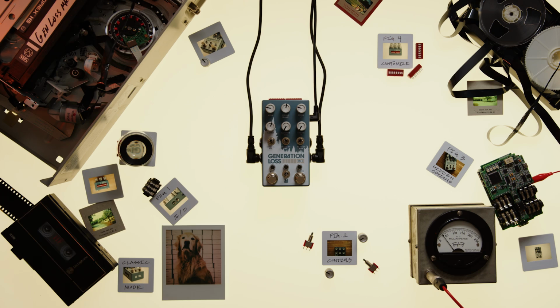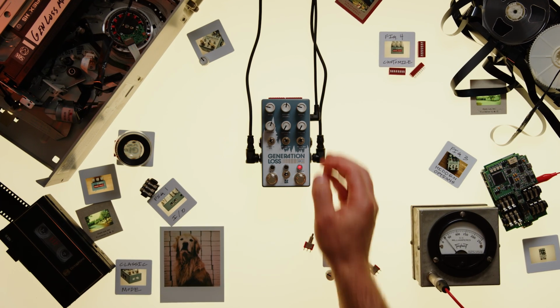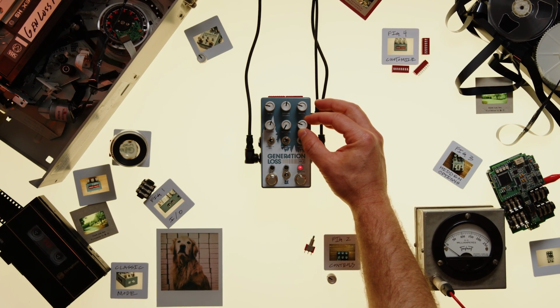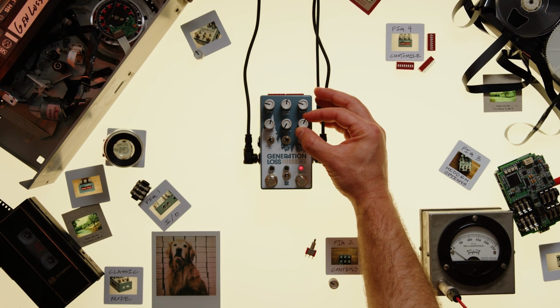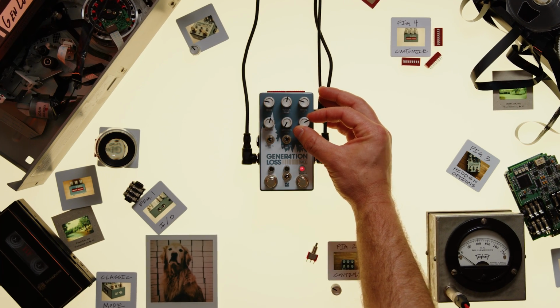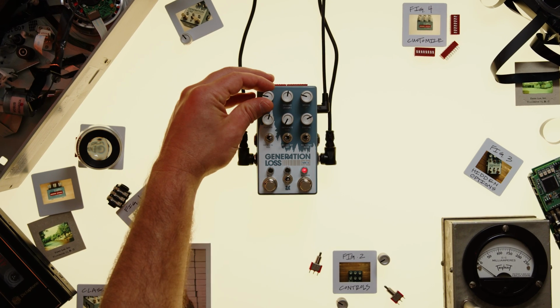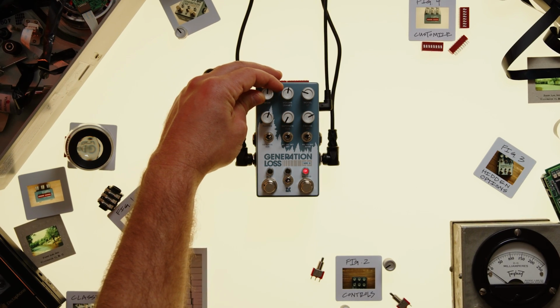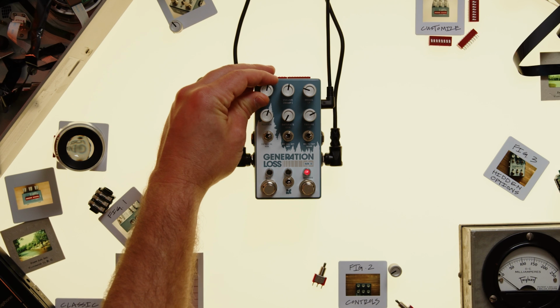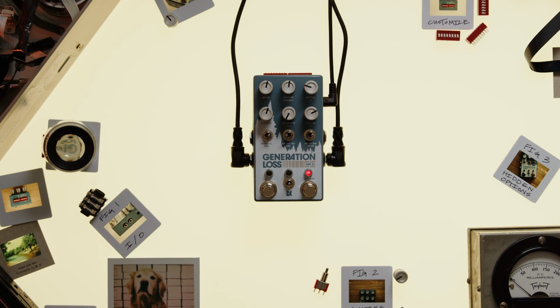This is Generation Loss Mark II, a pedal that captures the magic of working with magnetic tape of all shapes and sizes. Within it are in fact two pedals, the well-known Classic mode and an all-new Mark II mode built from scratch. We're going to focus on the new Mark II stuff today, but don't worry, we'll go over the Classic functions too.